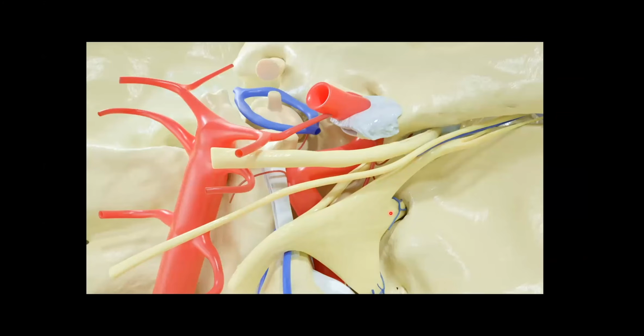We're actually putting a big paper out about this next week. So you'll find in the dura propria of the cavernous sinus, you'll find 3, 4, V1, and deep to that, you'll find 6.